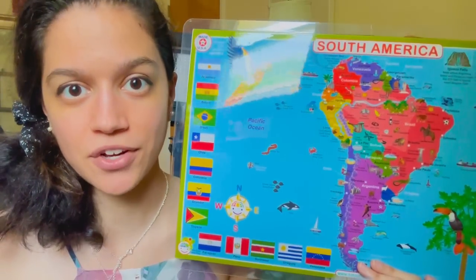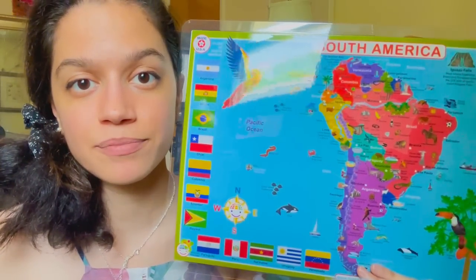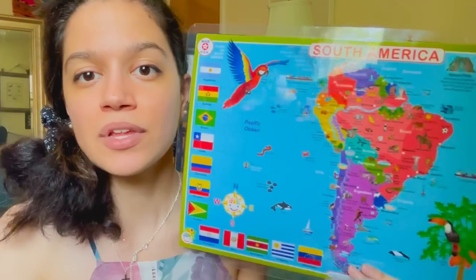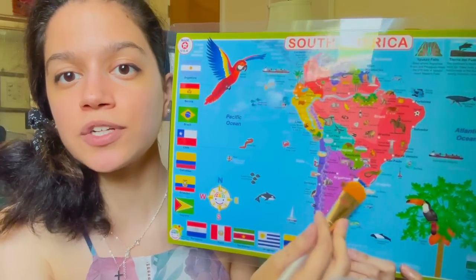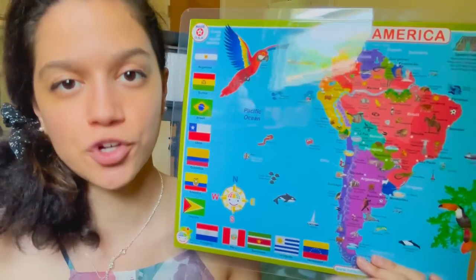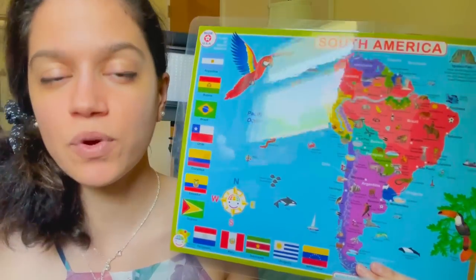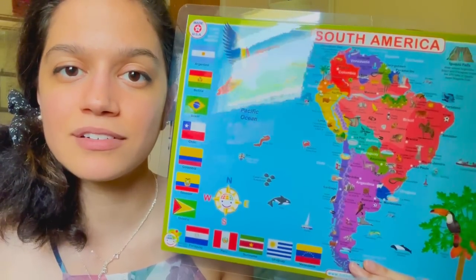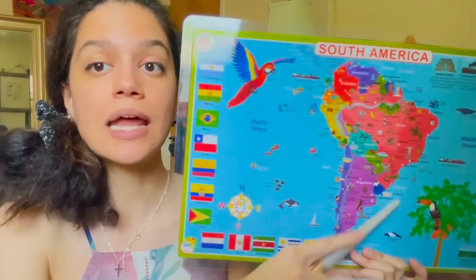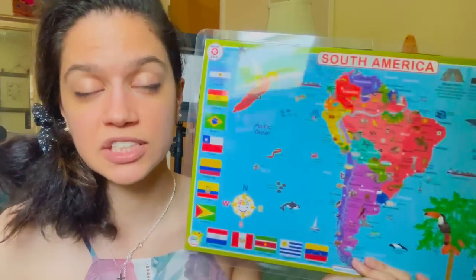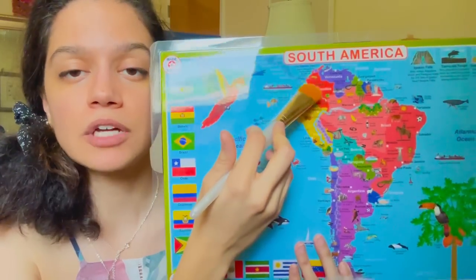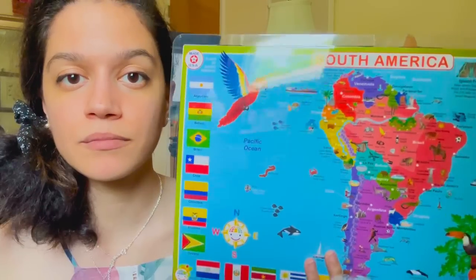Chile. Very good. And what is the capital of Chile? Santiago. Very good. And right here, this little corner country, what is the name of this little corner country? Uruguay. Very good. And what is the capital of Uruguay? Montevideo. Very good. Okay. Now let's cover it all as a whole. See how we're doing.